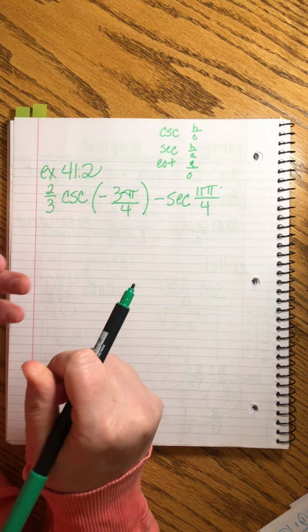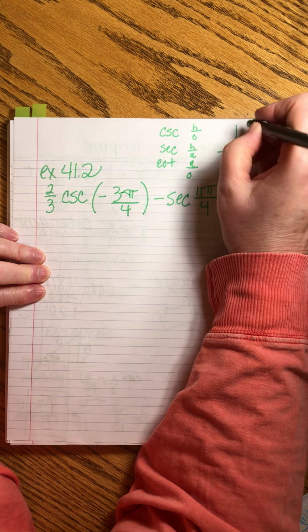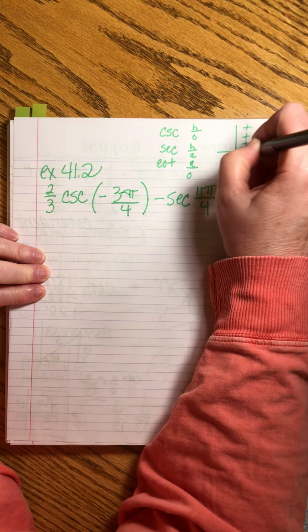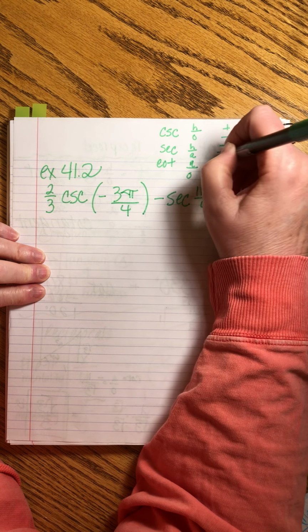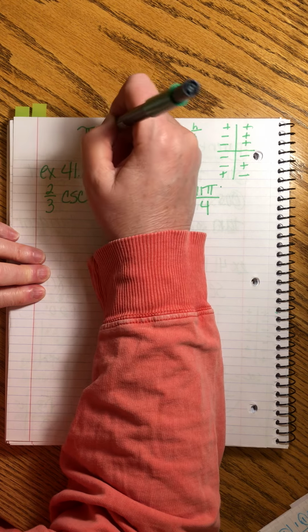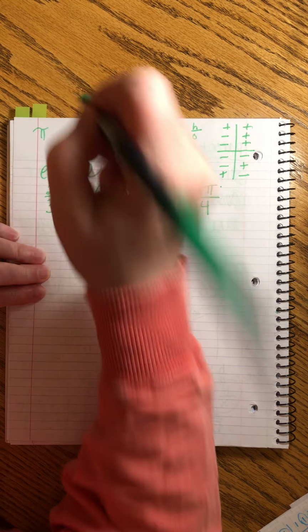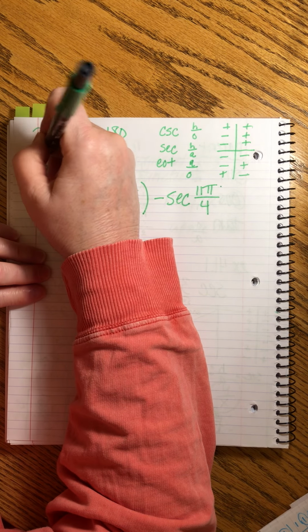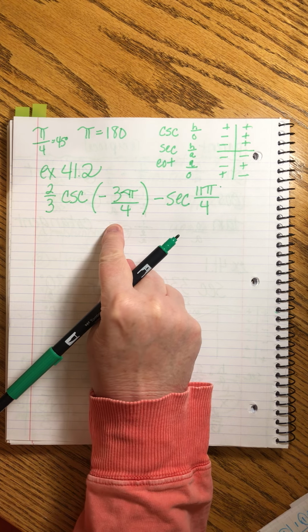Okay, so there's that. We need our plus minus signs for the 3 quadrants. And then something else I know that we're going to need is remembering that pi equals 180 degrees. And I'd also like to take that pi over 4 is 45 degrees, right? Because that's going to help us with these fractions.